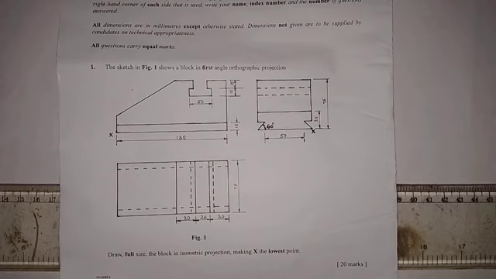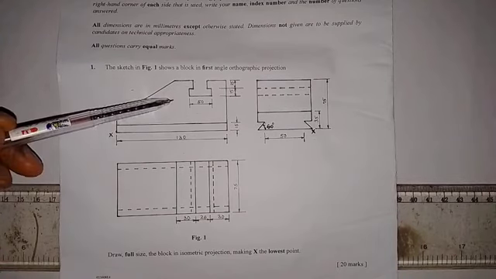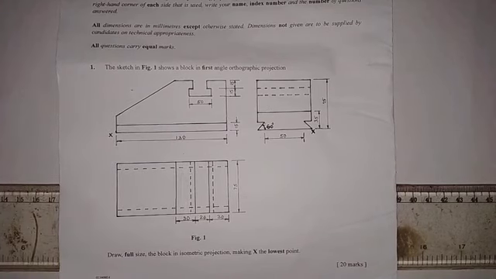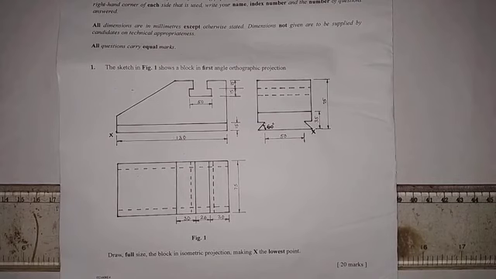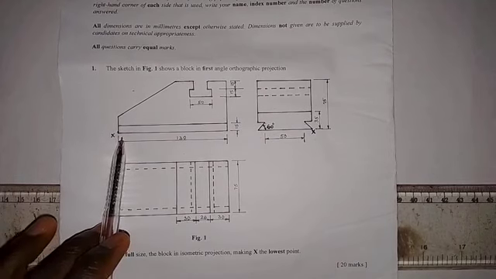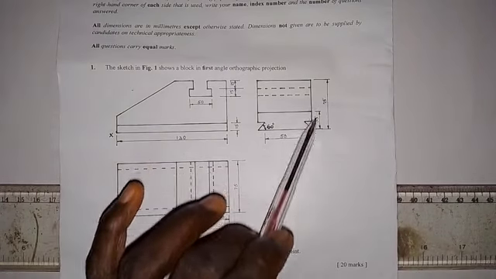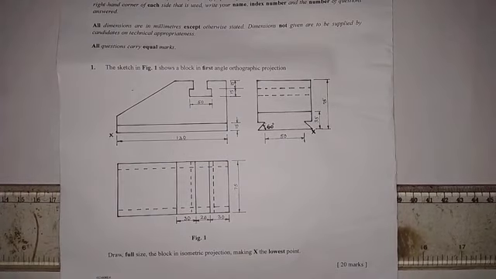Now, as we are told that these views are given in first angle projection, this is the front elevation, this is the plan, and this is the end elevation. So let's look at how we are going to solve this problem. What we need to do first is to produce an isometric cuboid whose length is 130 millimeters, the width is 75 millimeters, and the height is also 75 millimeters. That's what I want us to do first, for us to be able to solve the problem with ease.